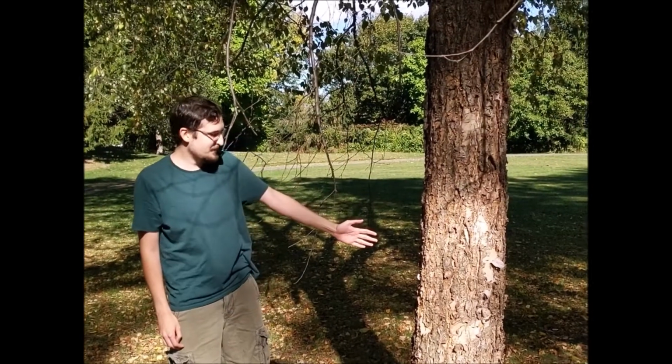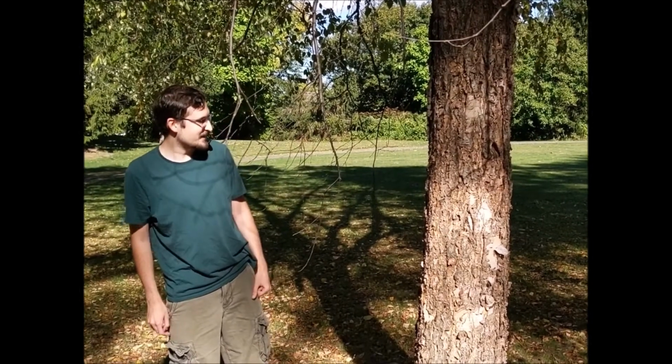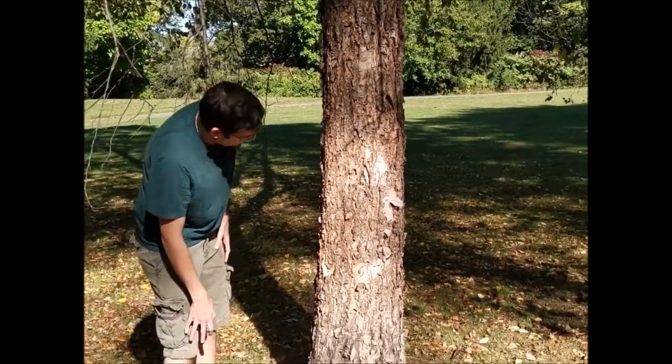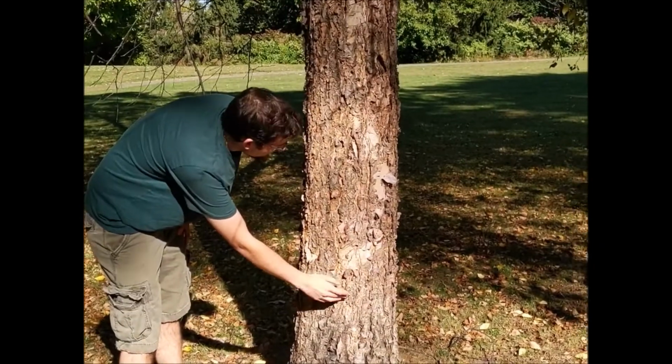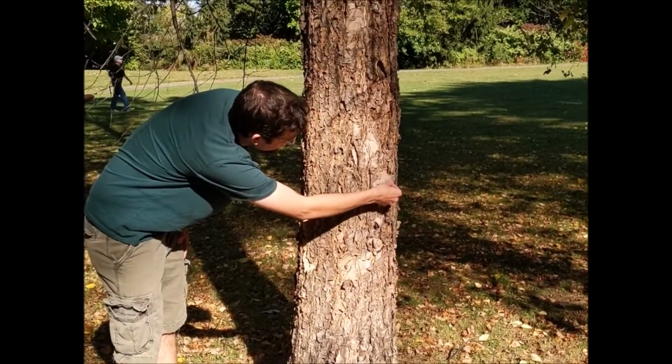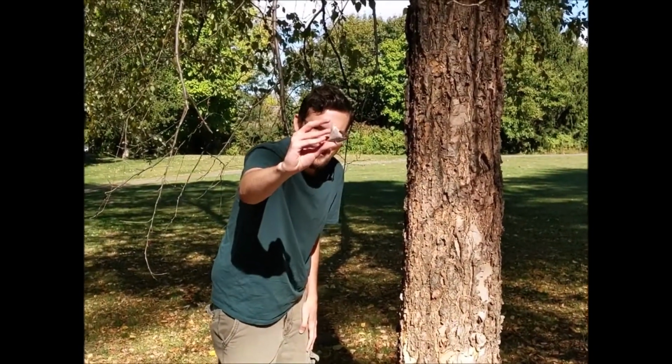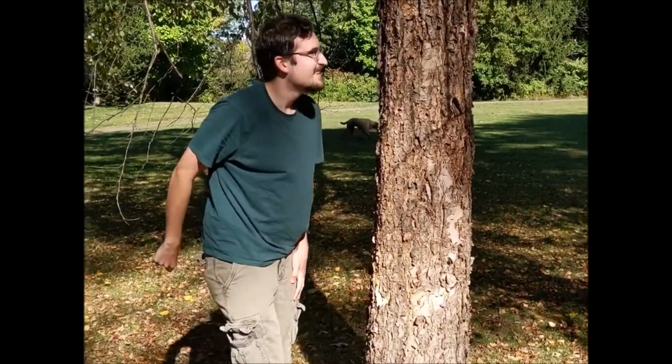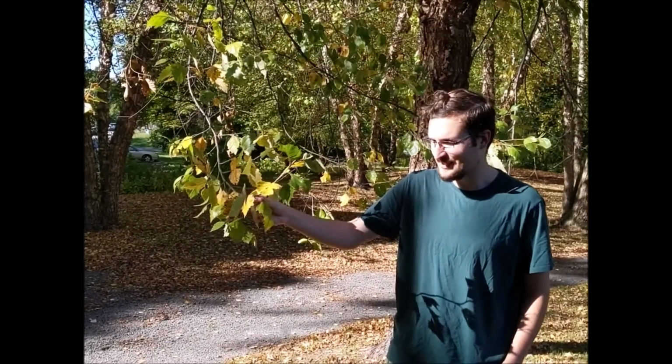This is a paper birch. You can identify it by the unique color and pattern on its bark, and also just by kind of taking a little grab here. It's like paper. Very interesting.